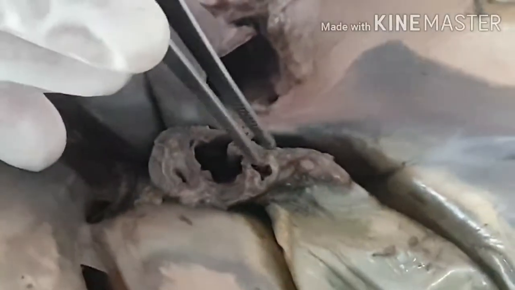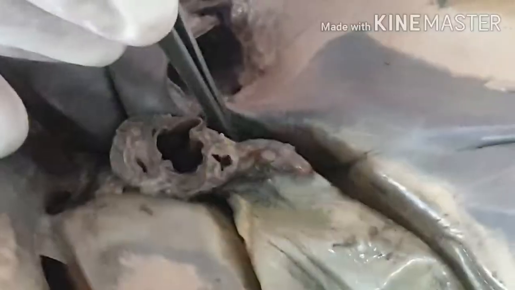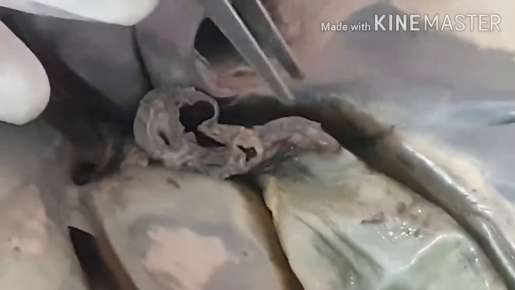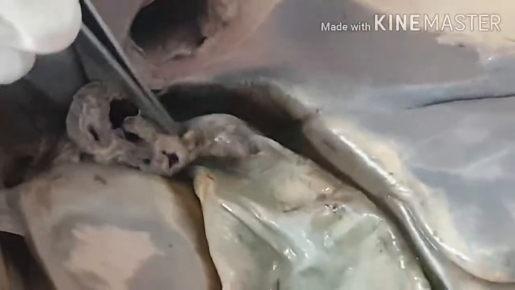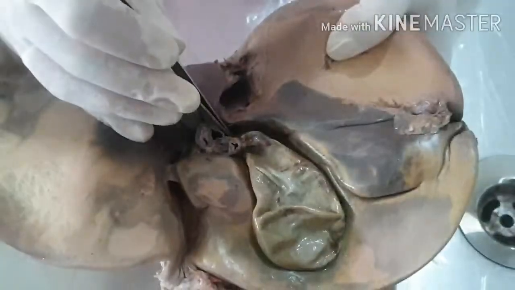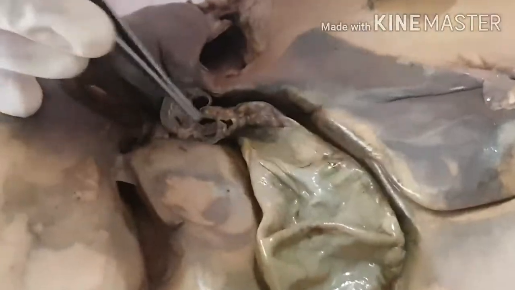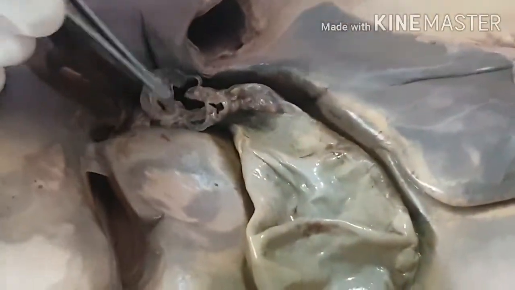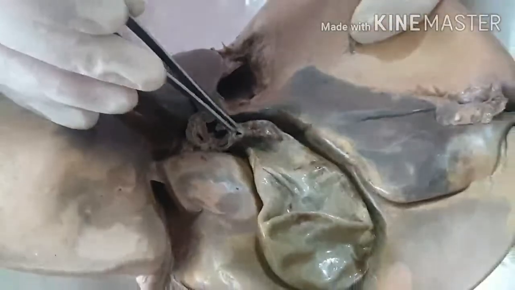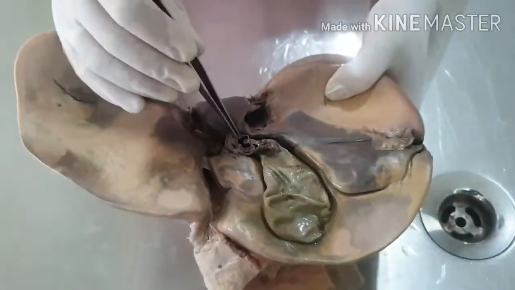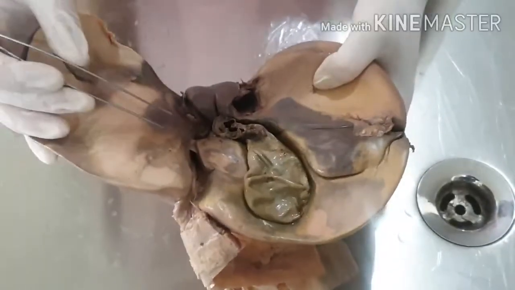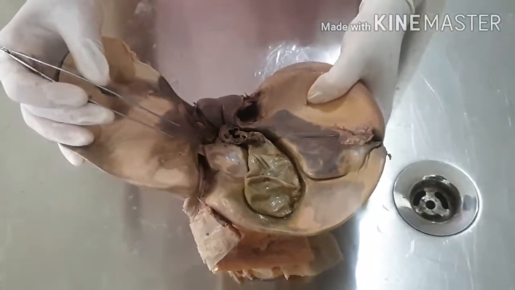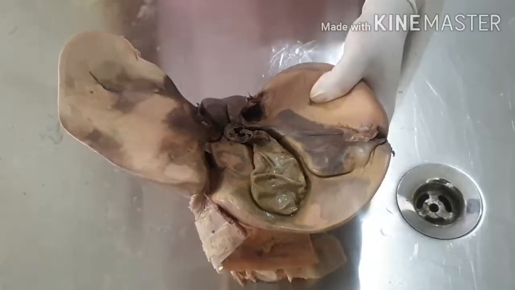This bile duct is formed by the fusion of the common hepatic duct and the cystic duct. This is the cystic duct which joins the gallbladder to the common hepatic duct. So these three structures are visible to you: the portal vein, the hepatic artery and the bile duct. Other than this, you have lymphatics which are coming out of the liver through the porta hepatis, and you have nerves which are entering into the liver through the porta hepatis.